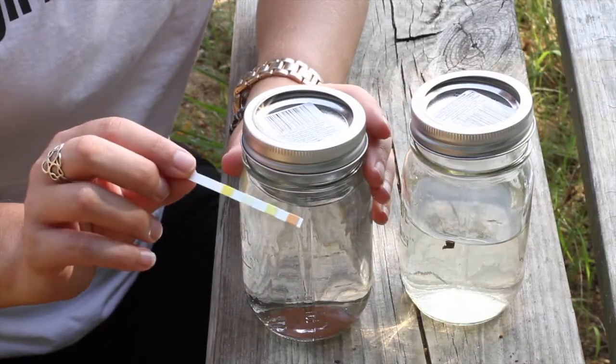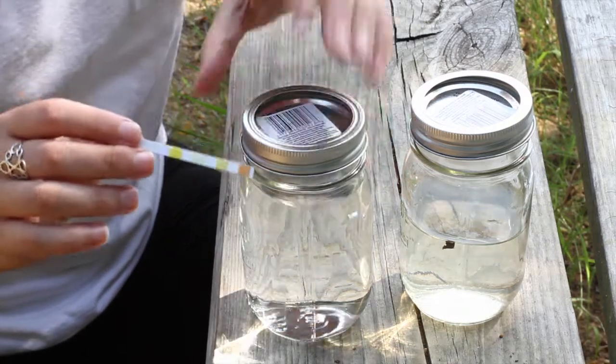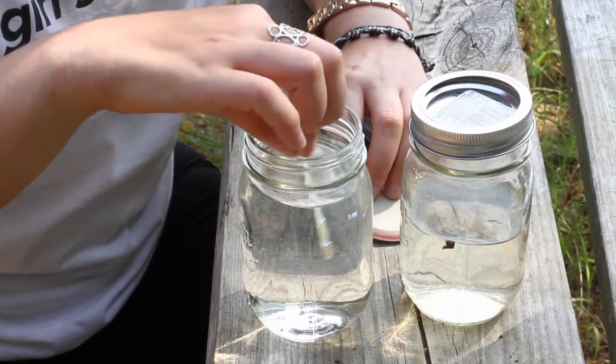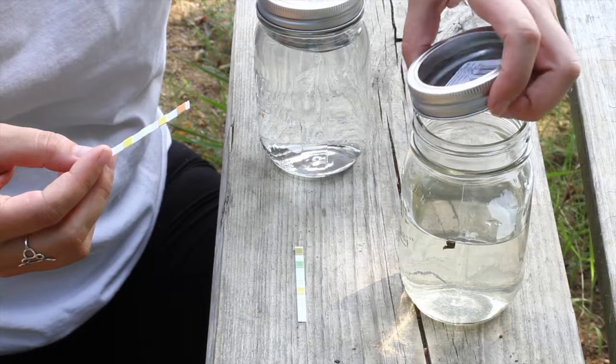So we're going to go ahead and test our first sample, which comes from just a normal Baltimore City water source. And our second sample actually comes from, again, a nearby pond.